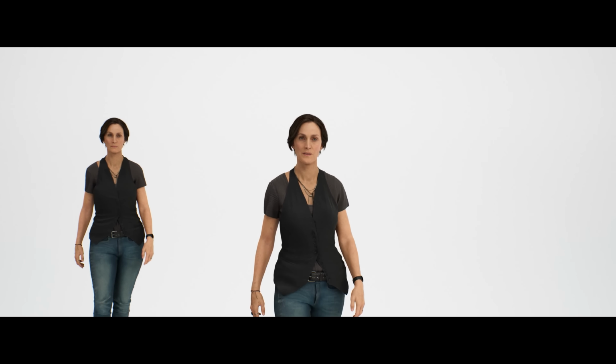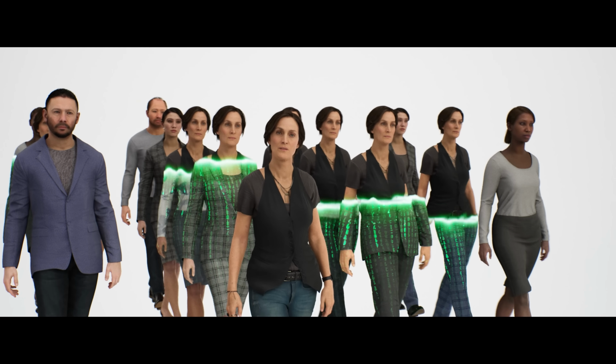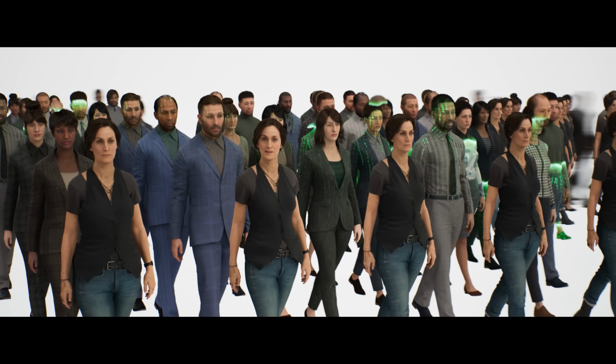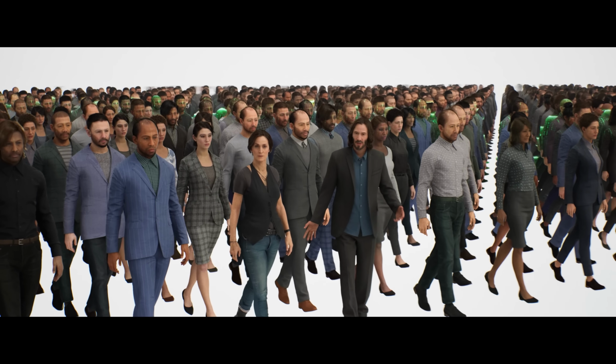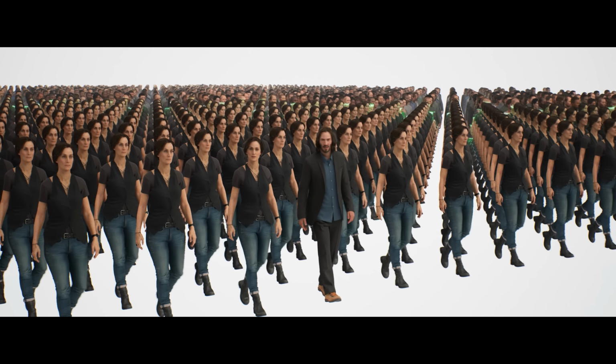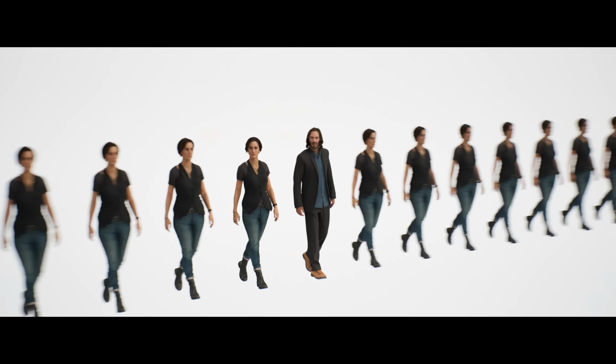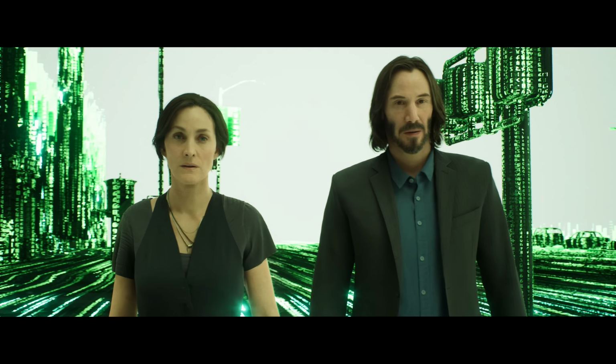Hi, I'm Carrie Ann Moss, and I played Trinity in the Matrix films. 20 years ago, we asked ourselves how long it would be before faces and bodies could be changed as easily as we change clothes. We wondered, what would identity mean in a completely digital world? And what would reality mean when a world we can build feels as real as our own?